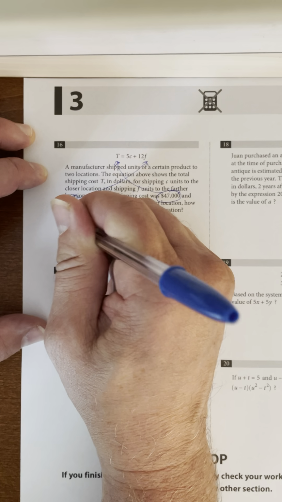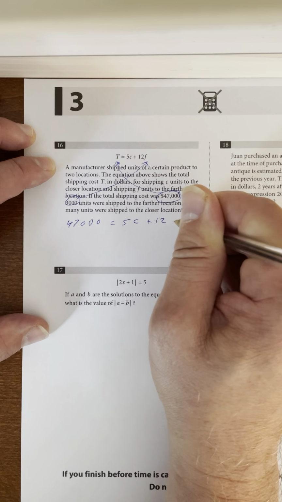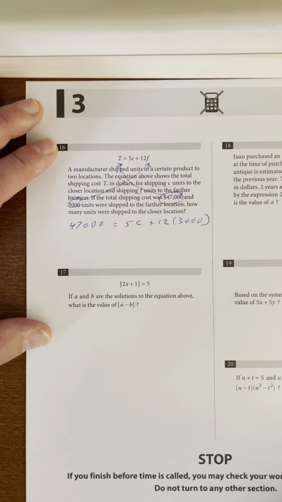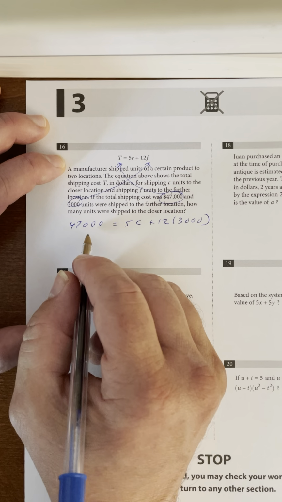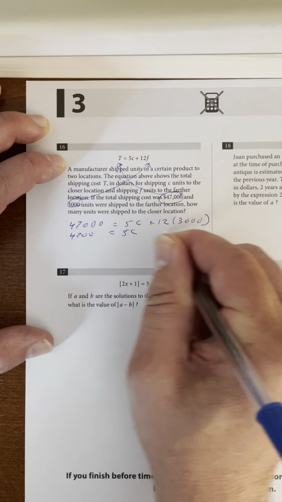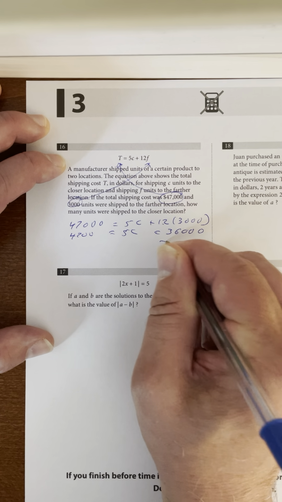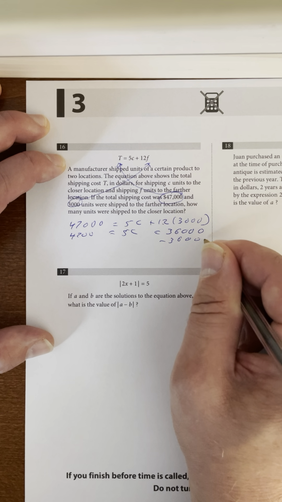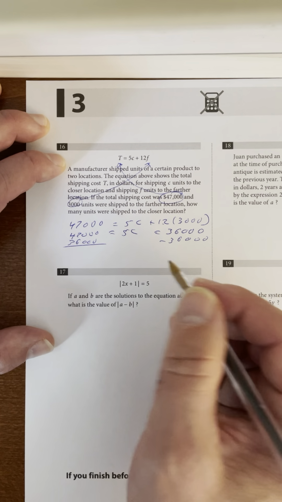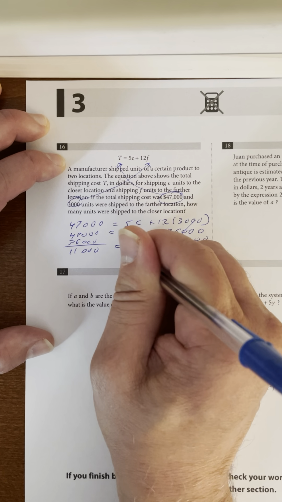So not too difficult. Let's substitute those values in. Okay, again, I know you don't have a calculator, but this isn't too bad. When you substitute in, you get this 40. So let's simplify it. 12 times 3,000 is 36,000. Okay, we're just solving for C here. Subtract 36,000 from both sides. 47,000 minus 36,000 is 11,000. Okay, that cancels. 11,000 equals 5C.